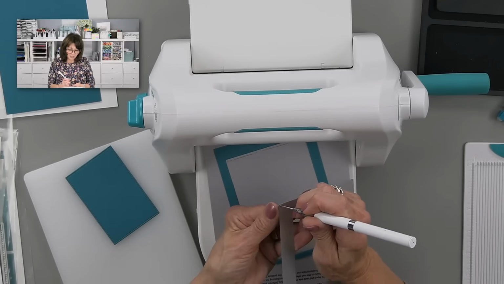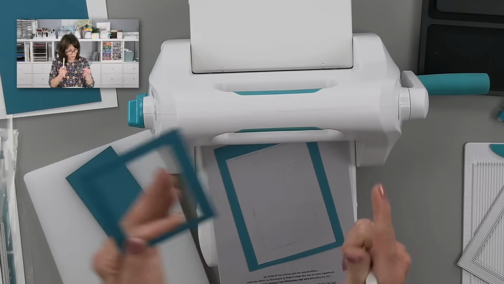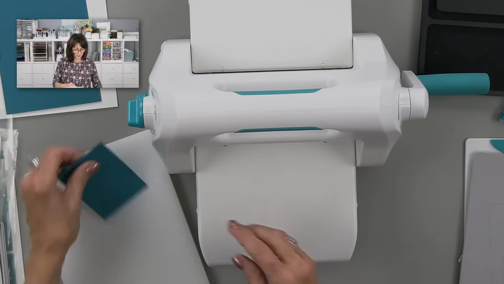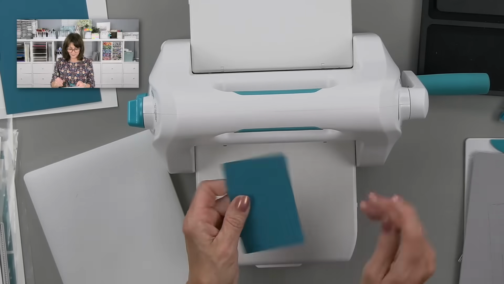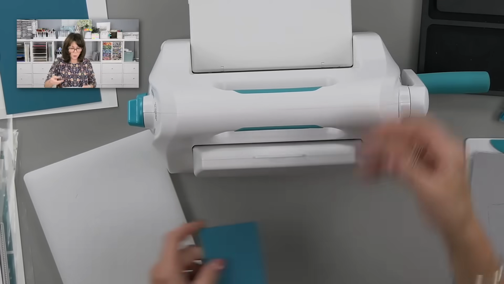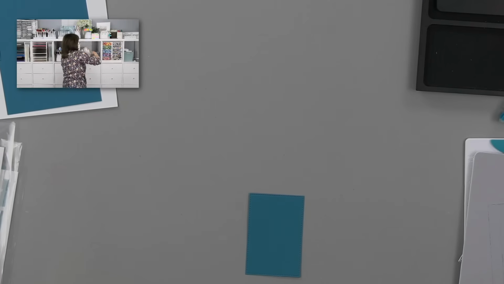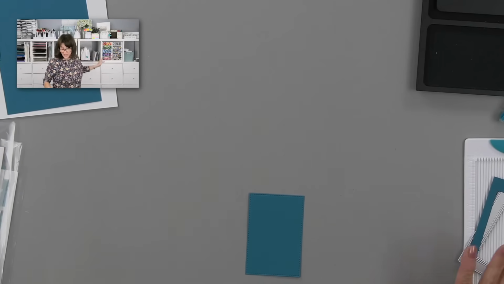All right. So now I'm going to put this aside and use this for another project. Now this is going to be the perfect size to drop into the center of my card. And I'm only going to use one of these, but I'm actually going to layer 3 of the frames together. Now you don't have to do that.